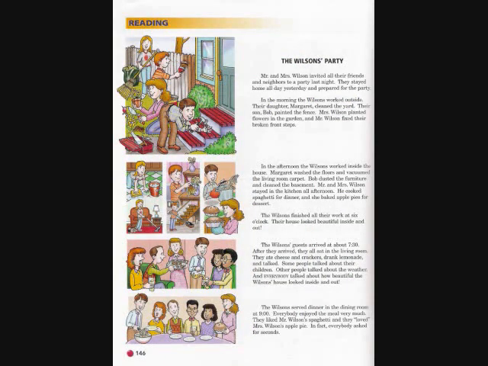Page 146. The Wilsons' Party. Listen. Mr. and Mrs. Wilson invited all their friends and neighbors to a party last night. They stayed home all day yesterday and prepared for the party.